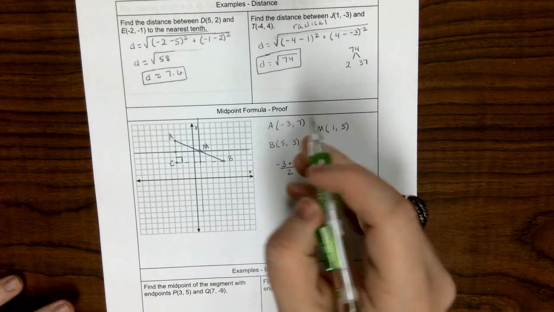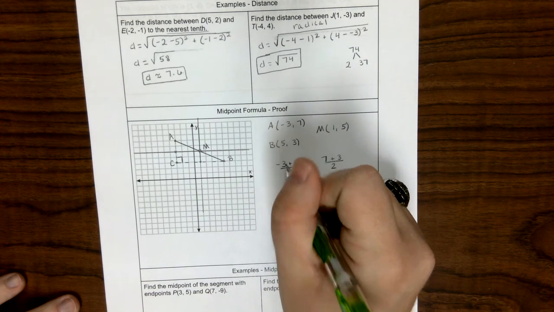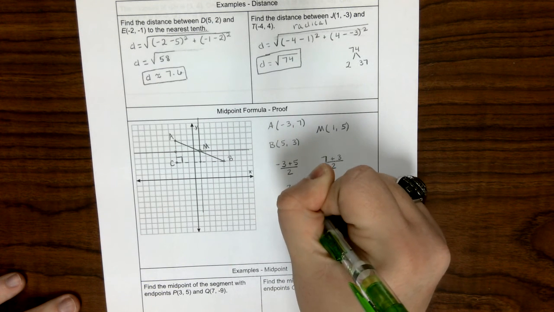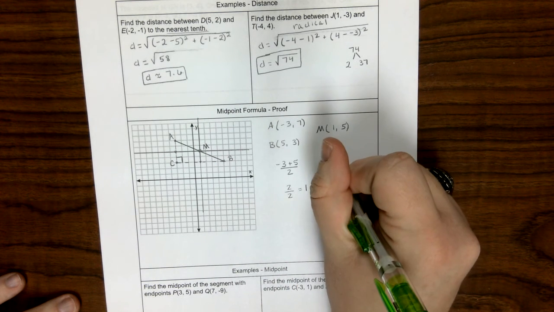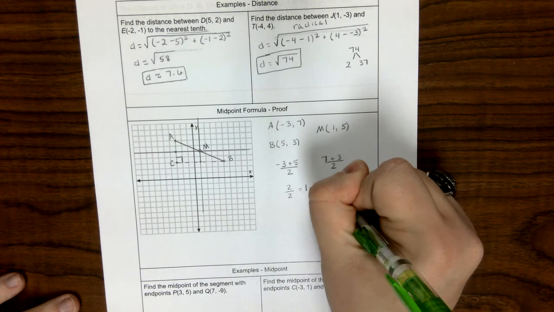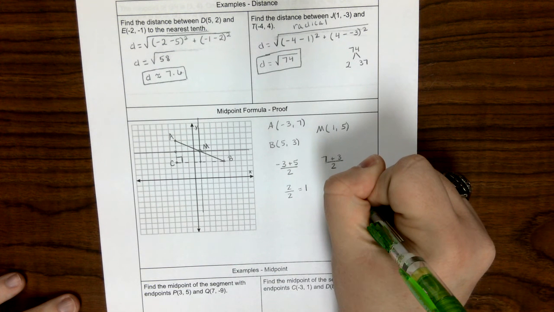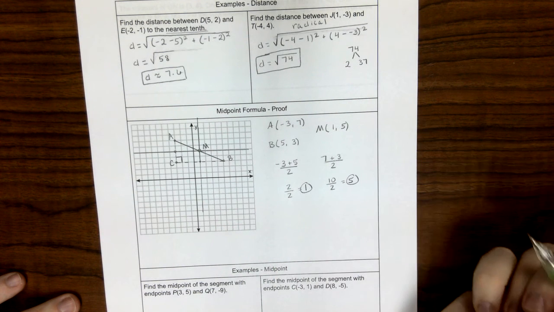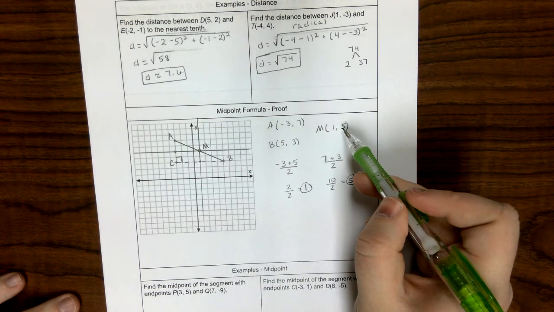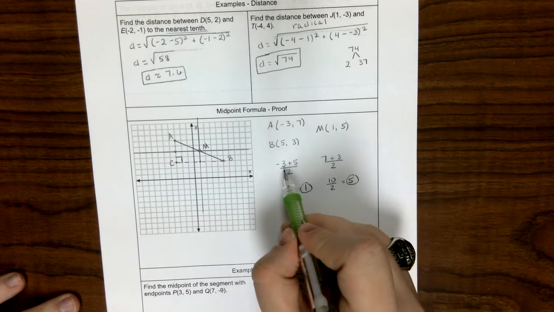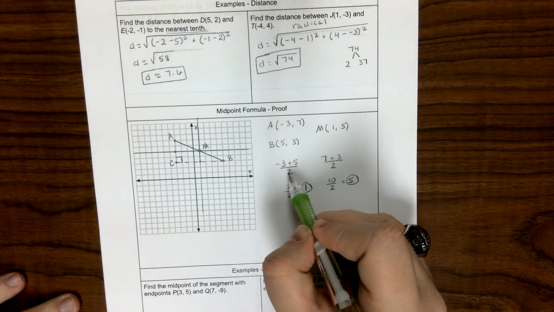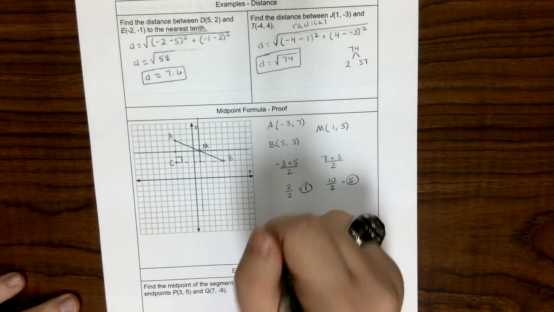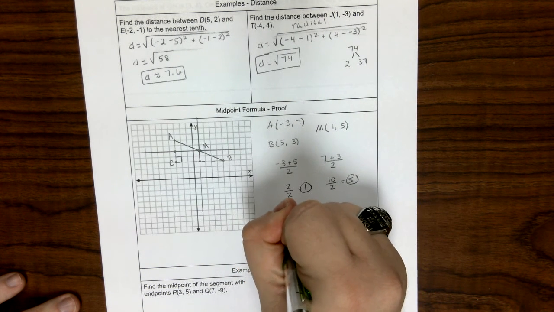So let's look at that. -3 plus 5, that's 2, divide 2, which equals 1. 7 plus 3 is 10, divide 2, which equals 5. Well, hey, look at that. That's the coordinates of our midpoint. And so that is your formula right there. It's the average of your x coordinates and the average of your y coordinates. And so the midpoint formula we write like this.